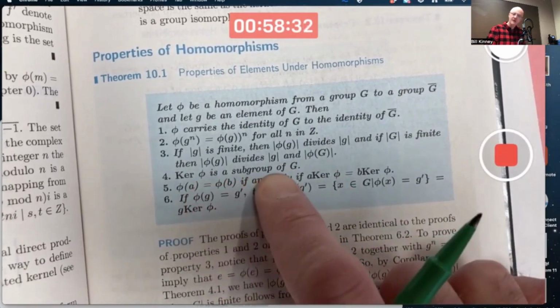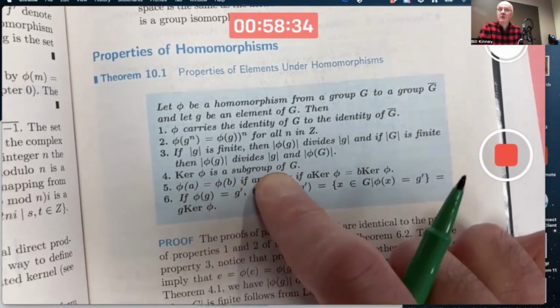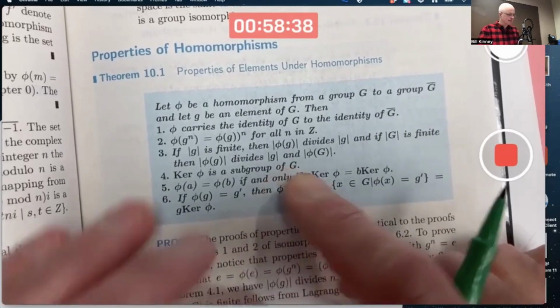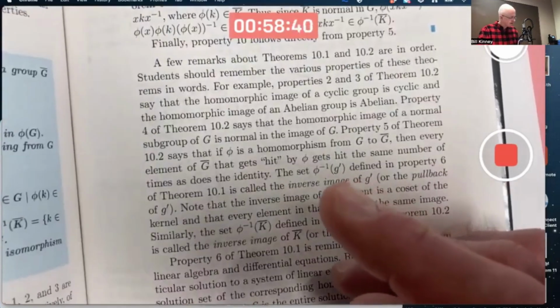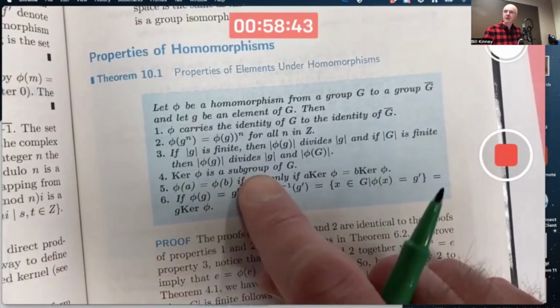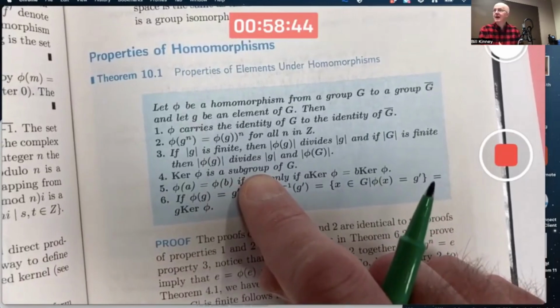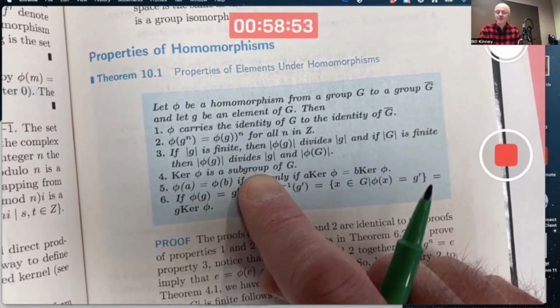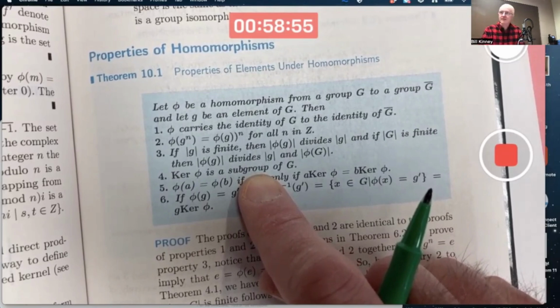The kernel is a subgroup. It's also a normal subgroup, in fact, though it's not stated there. I think that might come up on the next page. The kernel is a subgroup. You should be able to use the subgroup test to prove that. It's a normal subgroup. You should be able to use the normal subgroup test to prove that. Pretty important fact, which I'll re-emphasize in a few minutes here.